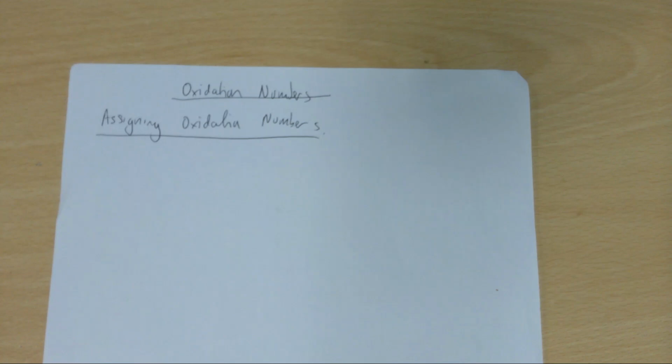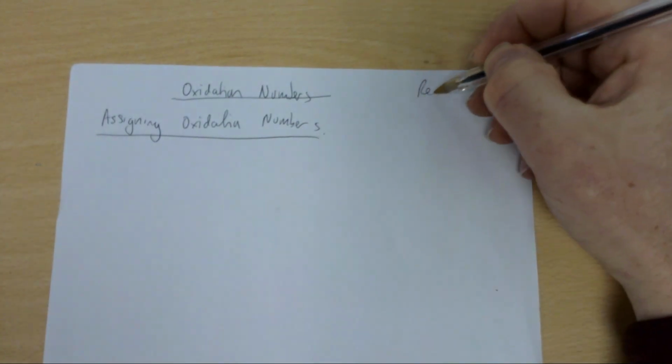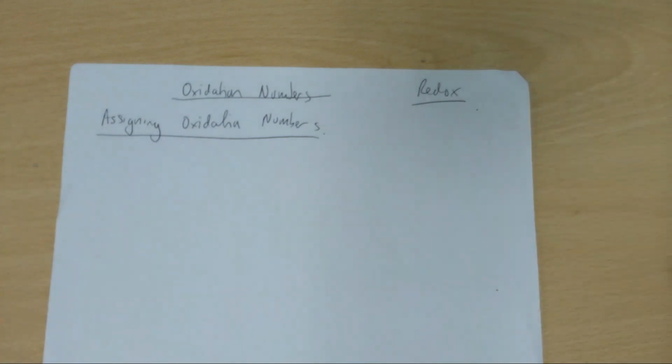in chemical reactions. This whole topic is redox, reduction and oxidation. They go in partnership. You can't have one without the other. It's all part of the redox topic. So whenever there's a reduction, there's oxidation, and whenever there's oxidation, there's reduction. By assigning oxidation numbers, a made-up thing, it helps us to understand what's happening in terms of electrons in chemical reactions.